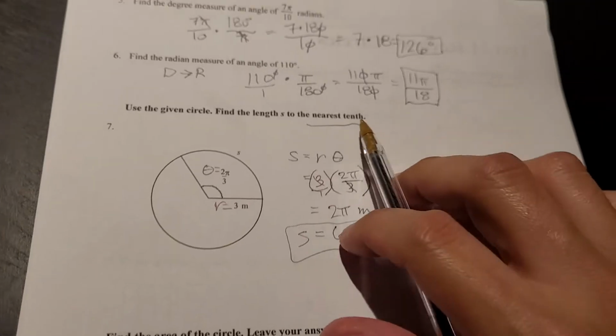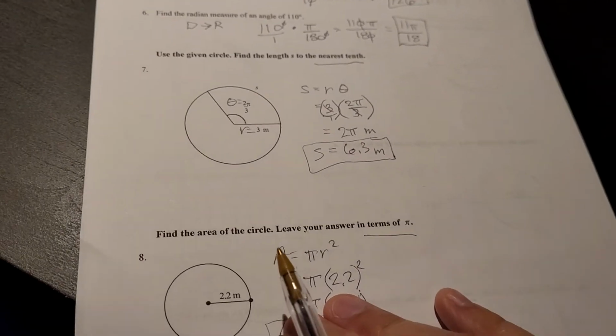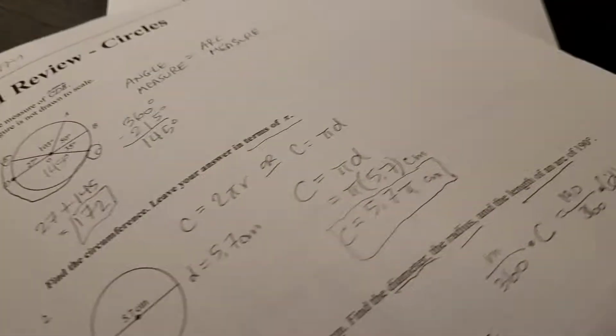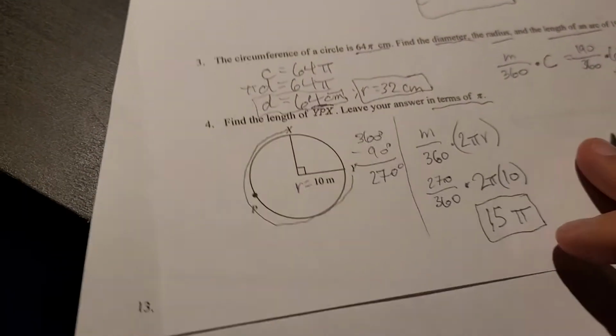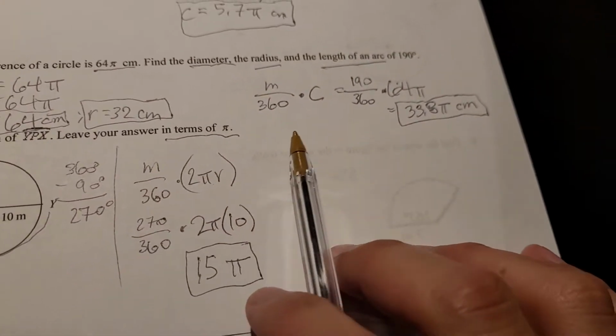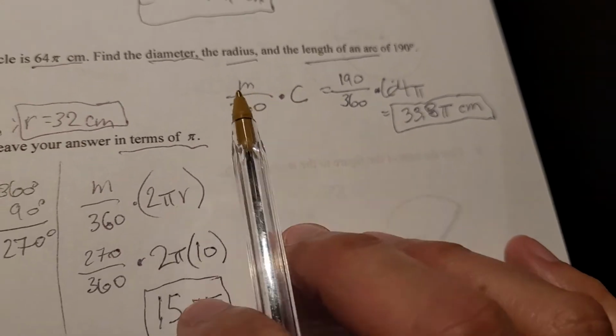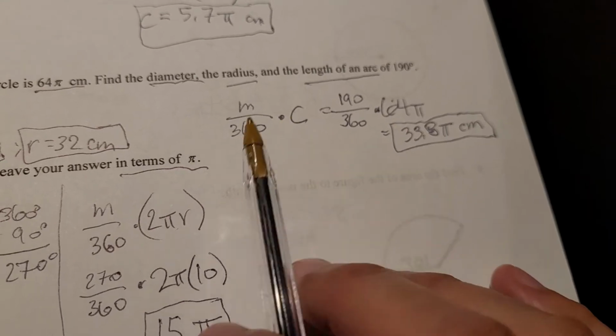So nice little formula. Remember how on the previous page we had that formula where we had the angle divided by 360 times our circumference, for just a piece of that circumference, not the whole thing. We basically have a formula that resembles that.